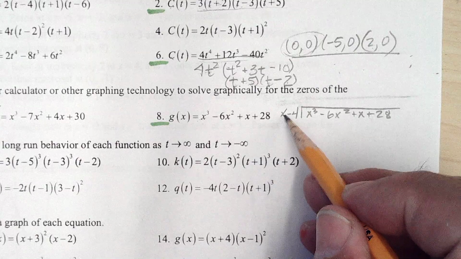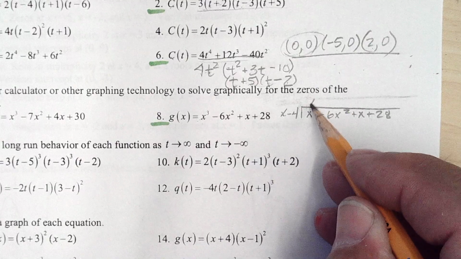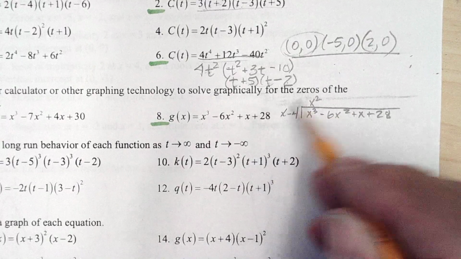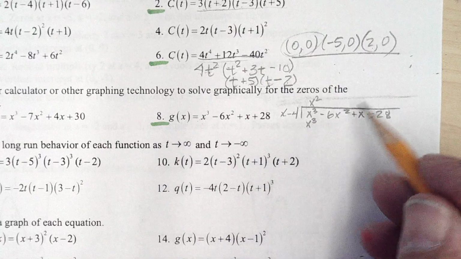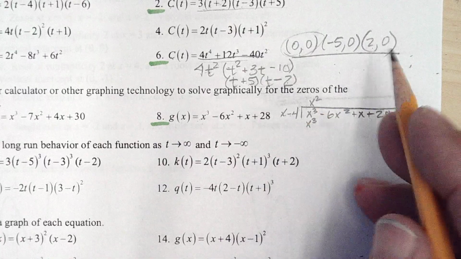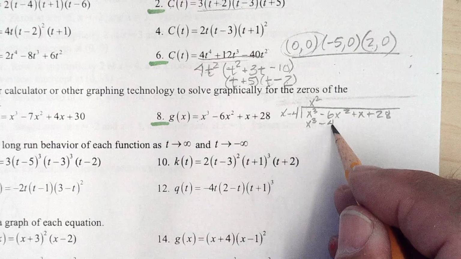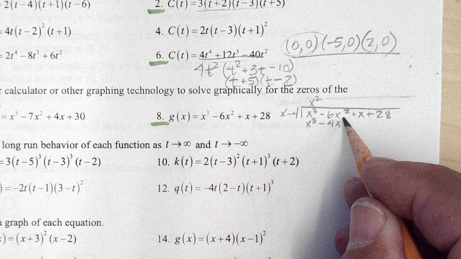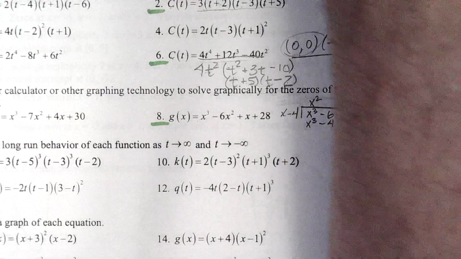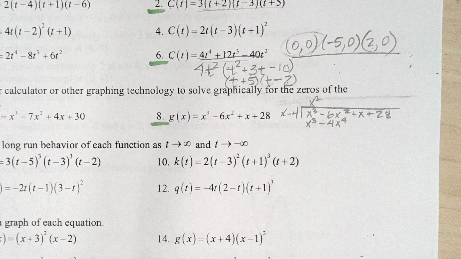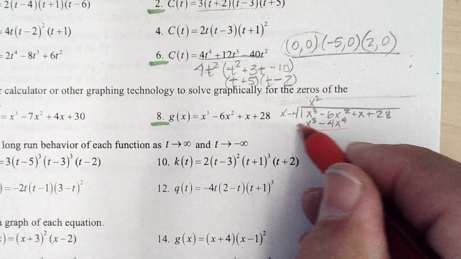So x times what makes x to the third? X squared. X squared times x is x to the third. X squared times negative 4 is negative 4x squared. Now I'm supposed to subtract, so I'm going to draw the line and change the sign.